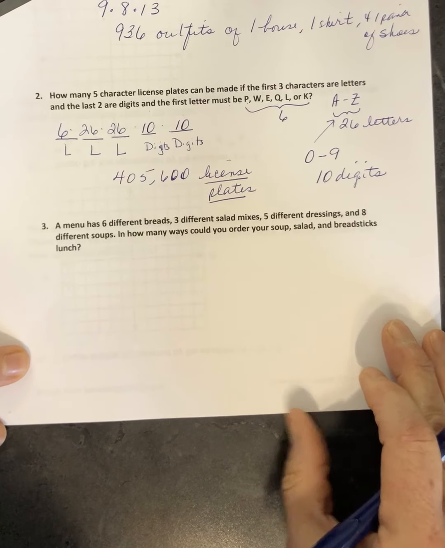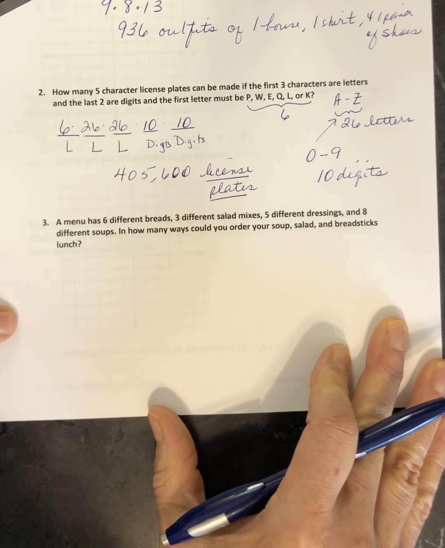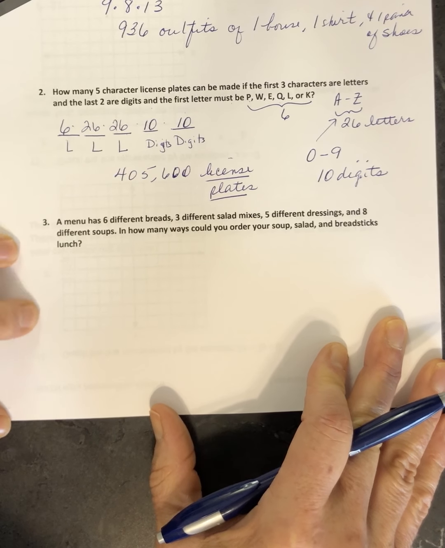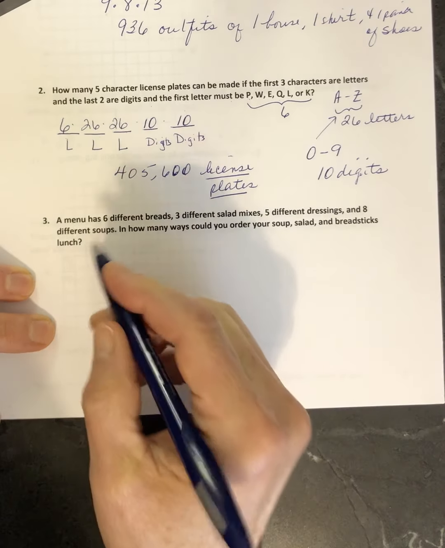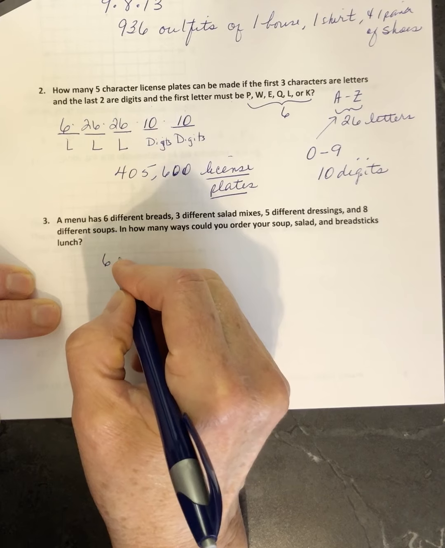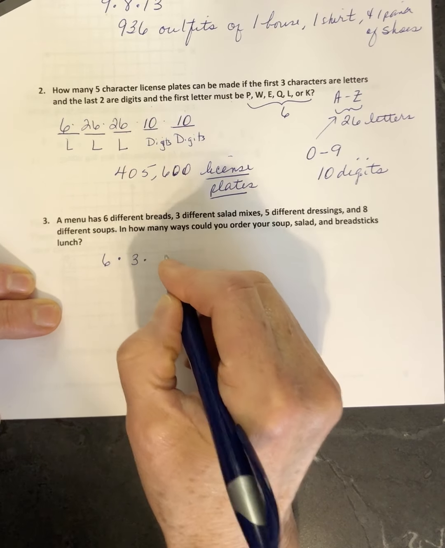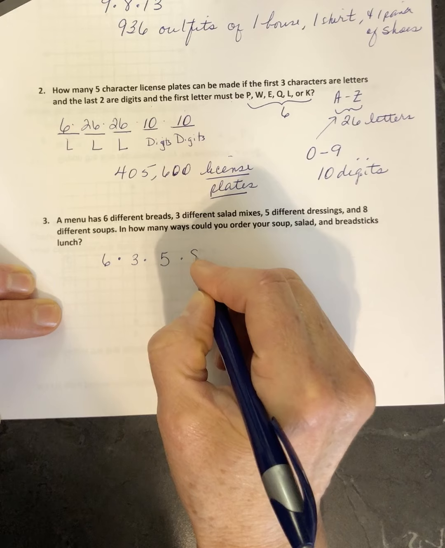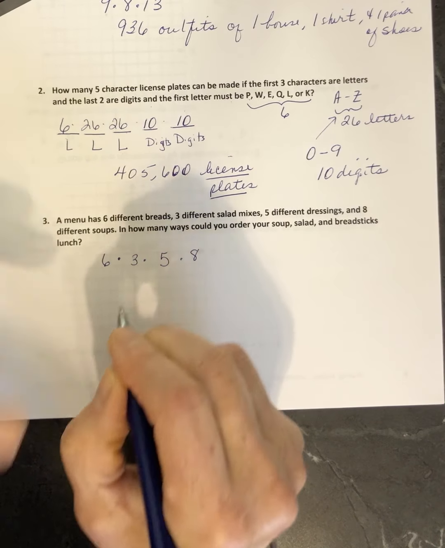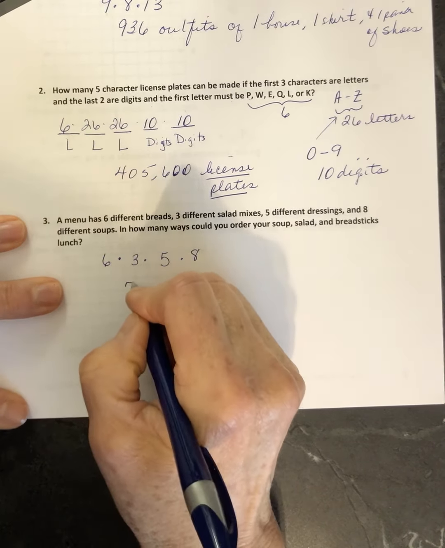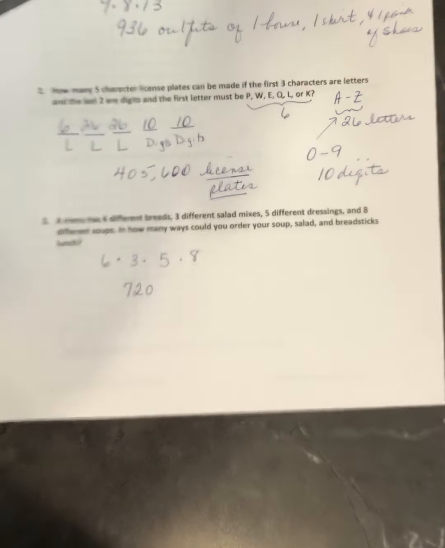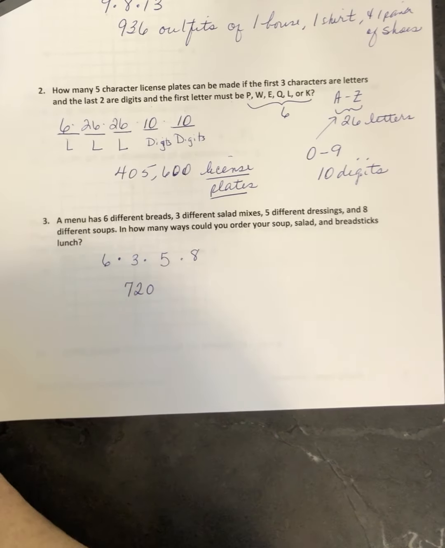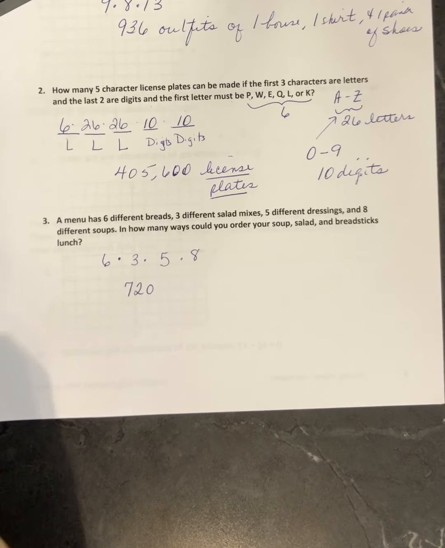So let's move on. A menu has 6 different breads, 3 different salad mixes, 5 different dressings, and 8 different soups. In how many ways could you order your soup, salad, and breadsticks for lunch? Well, there's 6 different breads, 3 different salad mixes, 5 different dressings, and 8 different soups. So when you multiply that all together, I'm pretty sure that is 720. That's 18 times 40, which is 720.